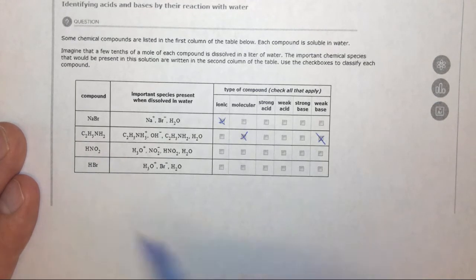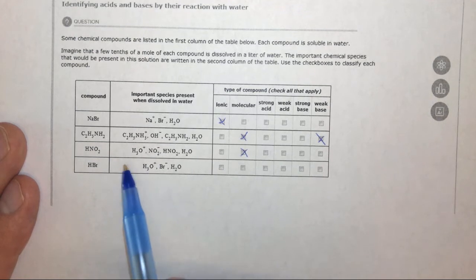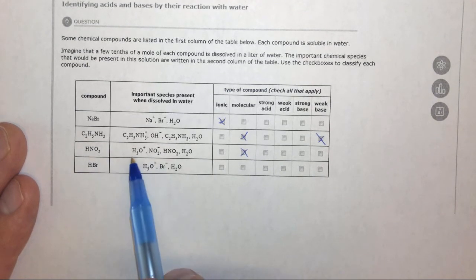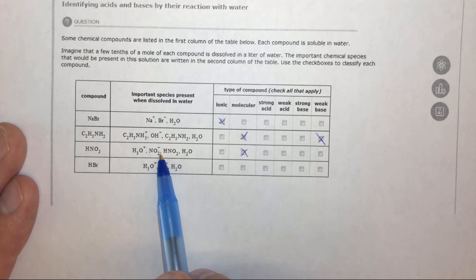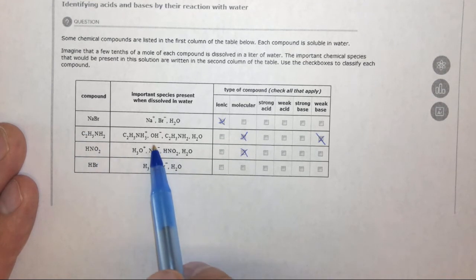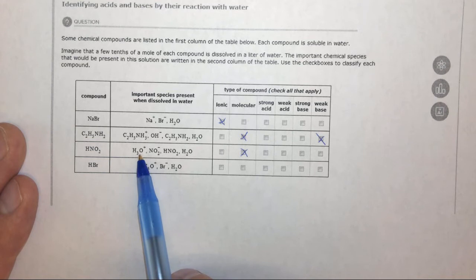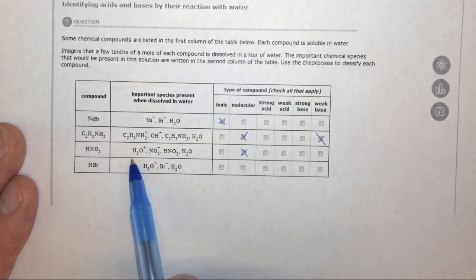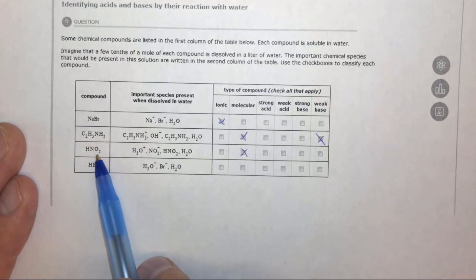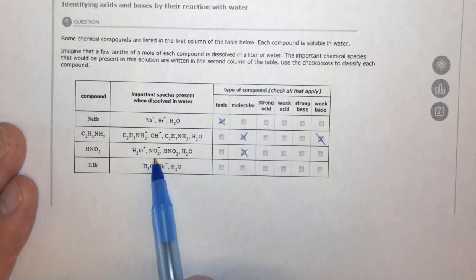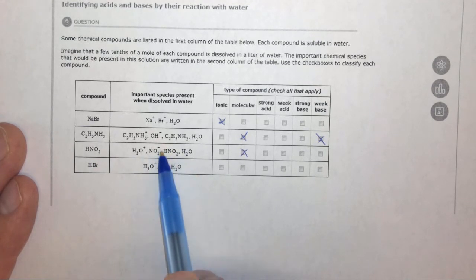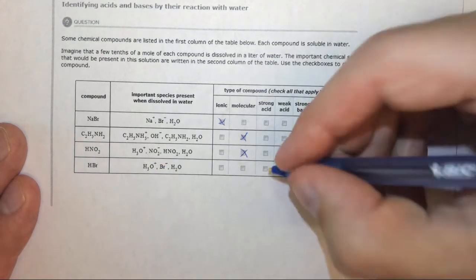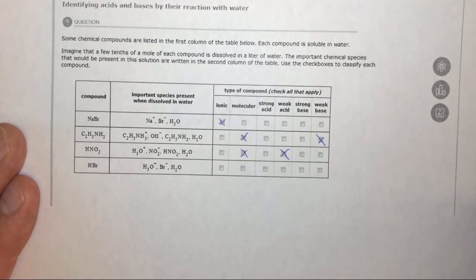Let's look at the next example. HNO2. Again, no metal, so this is molecular or covalent. Now let's look at its acid or base properties. When we put it into water, we get H3O+ and NO2-. So HNO2 donates a proton to water to form H3O+, and what's left is NO2-. So we know it's an acid because it donated a proton. Now we have to decide if it's strong or weak. Well, if it's a strong acid, there shouldn't be any HNO2 in solution. It should all be NO2-. When we see that there's HNO2 in solution, we know that it's a weak acid because it didn't dissociate completely.